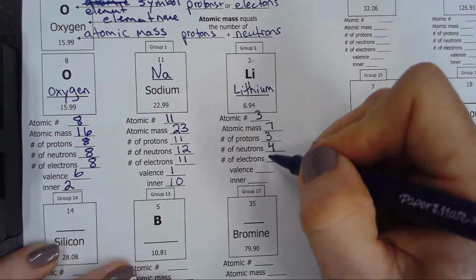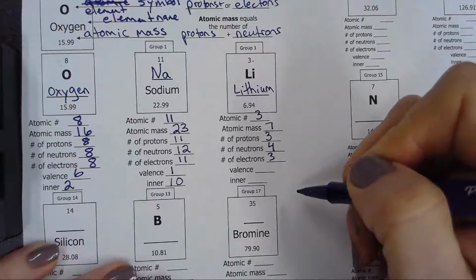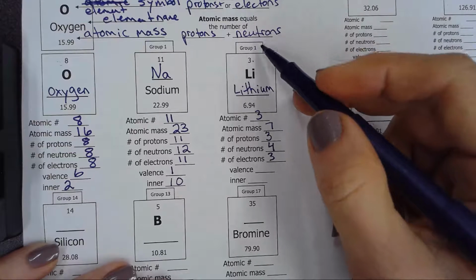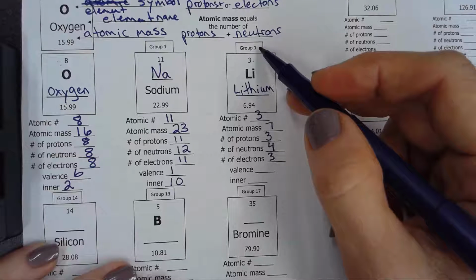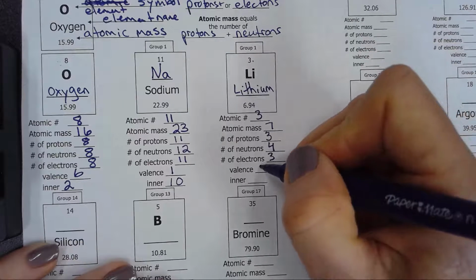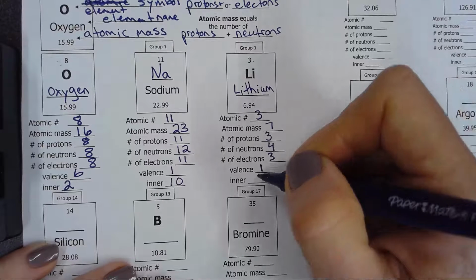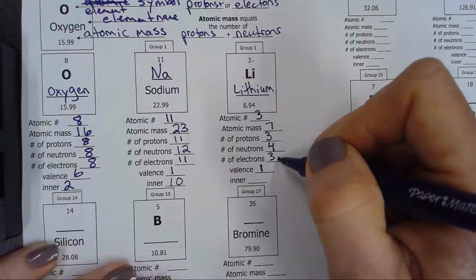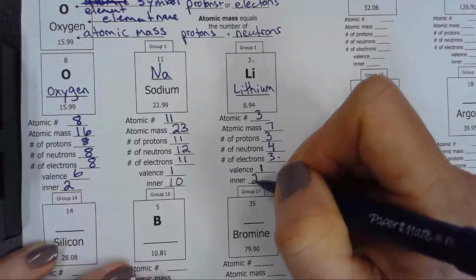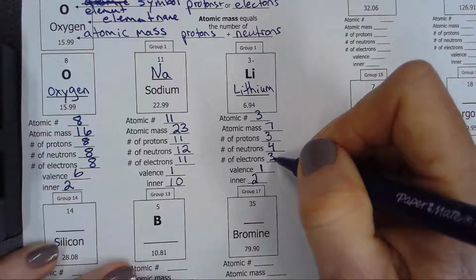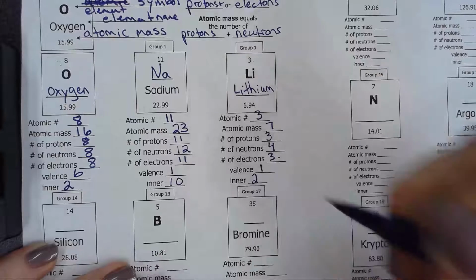I have 3 total electrons. I look at the group number. I have 1 in my group number, so that means I have 1 valence electron. My total electrons are 3. So whatever I have left over is going to be my inner. So 3, take away my 1 is going to be 2.